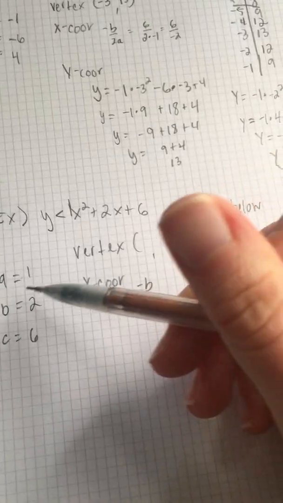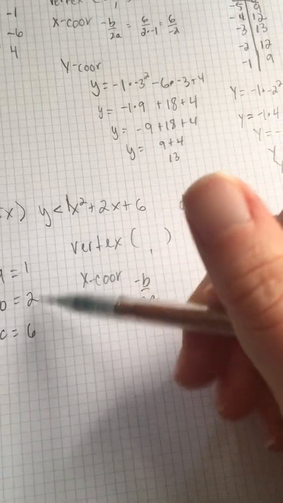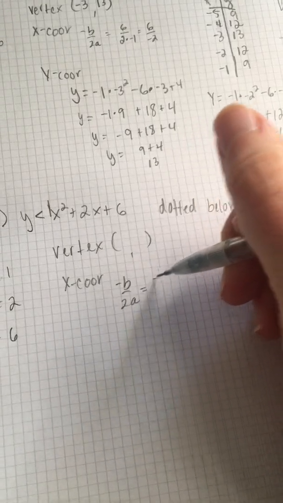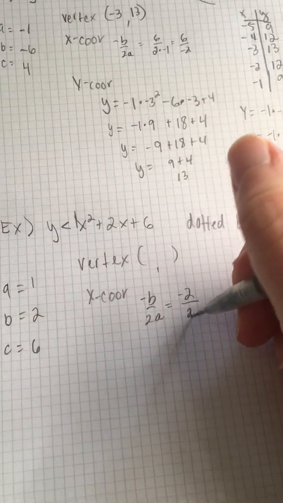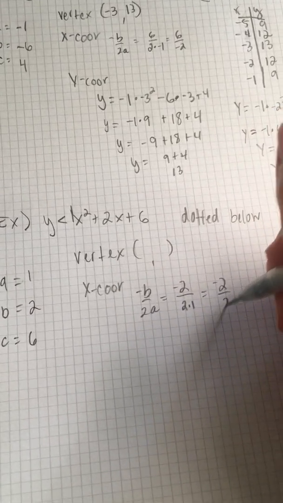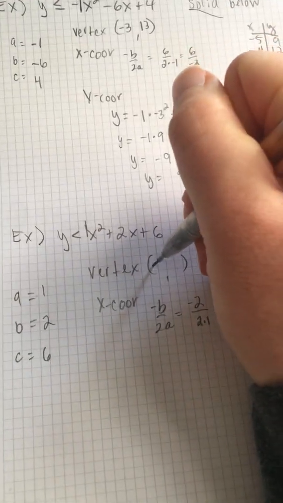Again, I see a lot of mistakes here. You have to take the opposite of what you see here. So if you see a 2, you need to be plugging in a negative 2. 2 times your A is 1, so 2 times 1. So we're going to get negative 2 over 2, which is a negative 1.